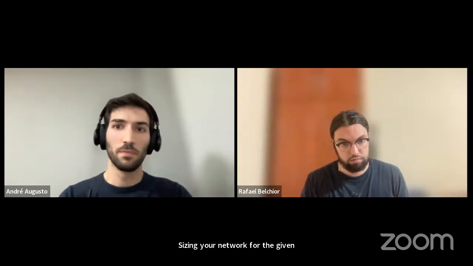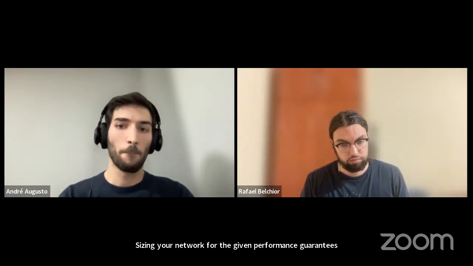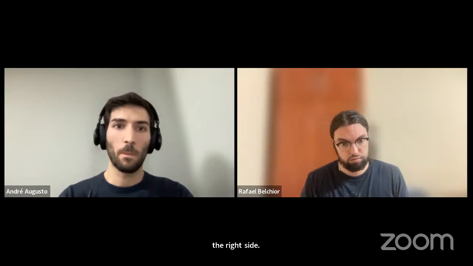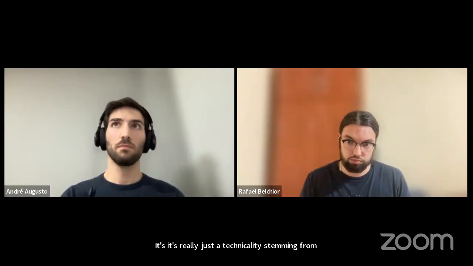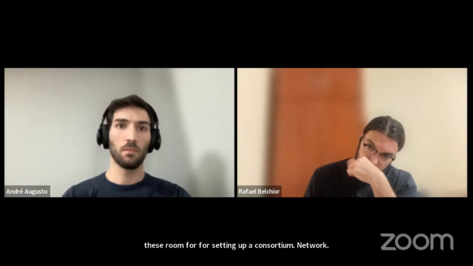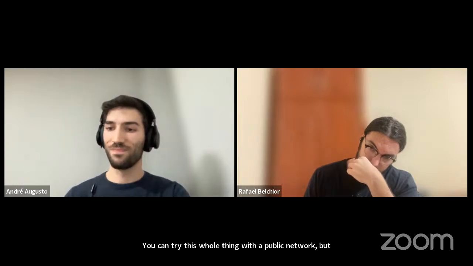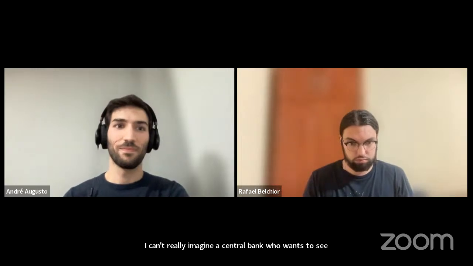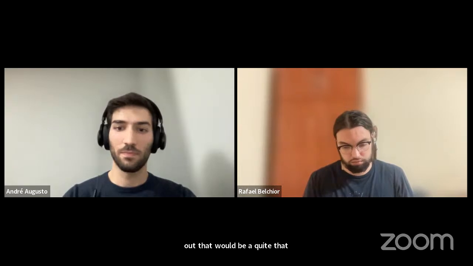And essentially we can do that for Fabric as well as Besu. So while on the technical level there's a gas cost on the right side, it's really just a technicality stemming from using Ethereum for setting up a consortial network. You can try this whole thing with a public network, but I can't really imagine a central bank who wants to see their assets on a public network bridged out. That wouldn't be a long-running bridge service, let's just say that.